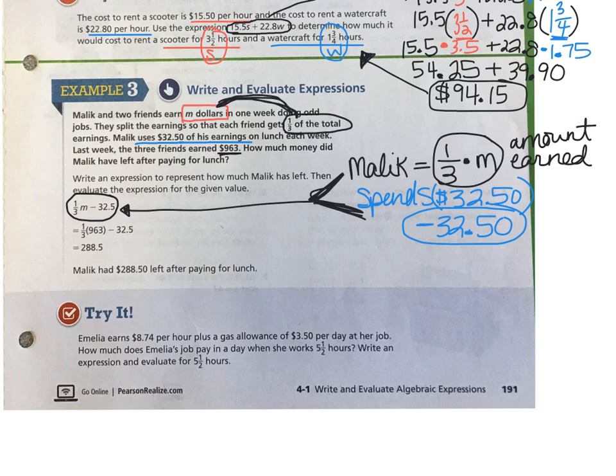Now we're going to evaluate that expression for the value 963, because that is going to be the M number of dollars that they earned last week. So when I substitute in the $963 in place of the M, I multiply that times 1/3. Don't forget that 1/3 times 963 is the same as taking 963 times 1 and then dividing it by 3. And when you do that, you get 321.